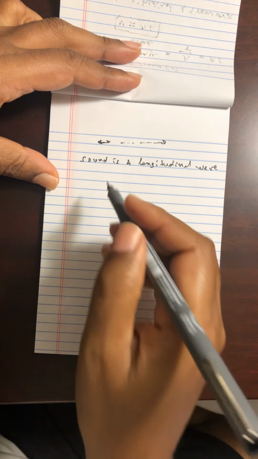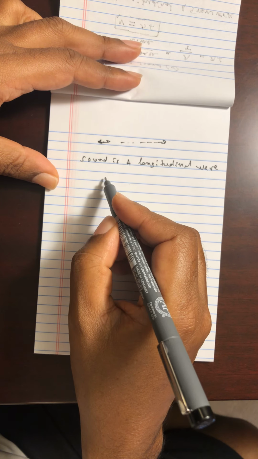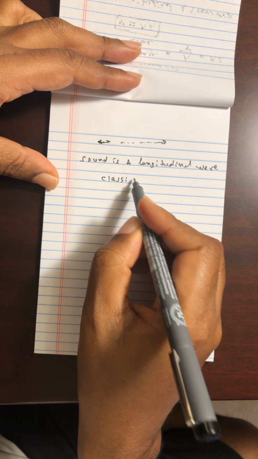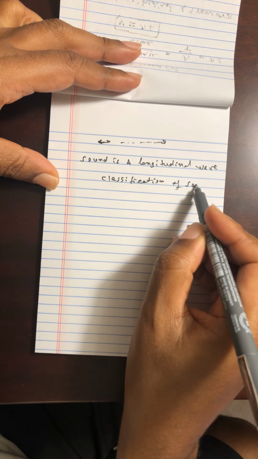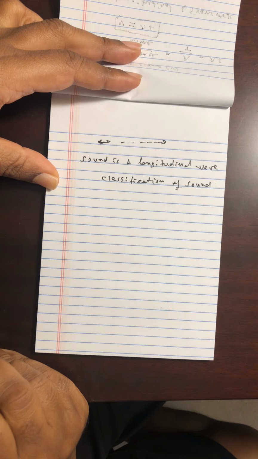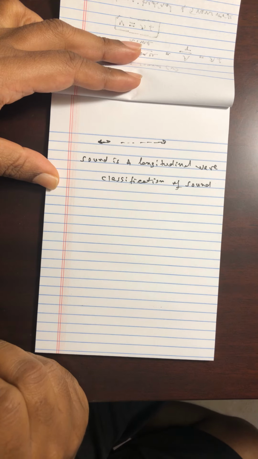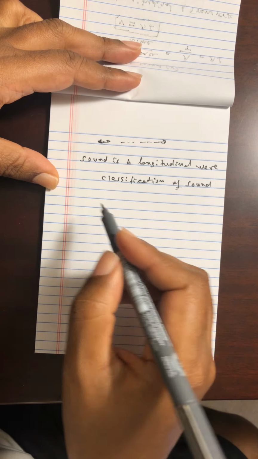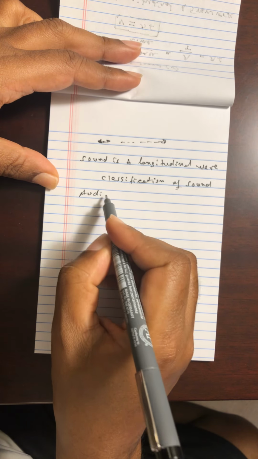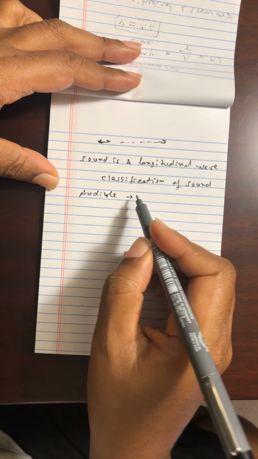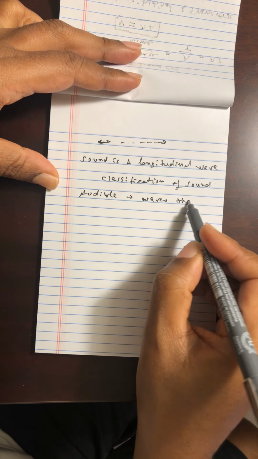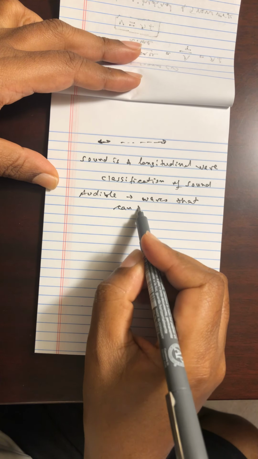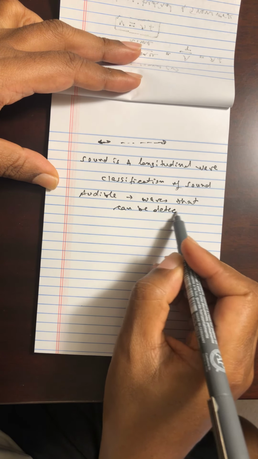Okay. Now let's look at classification of sound. Classification of sound is based on the frequencies. Frequencies that can be detected by the human ear are called audible sound waves.